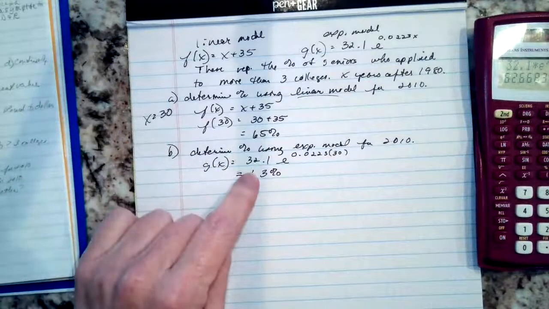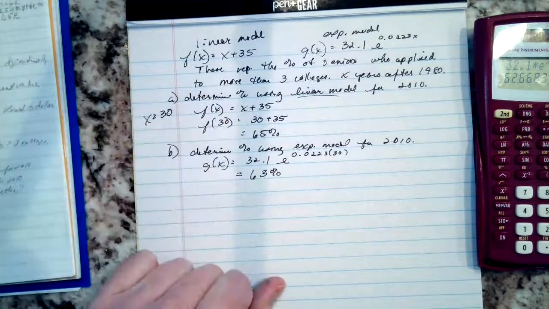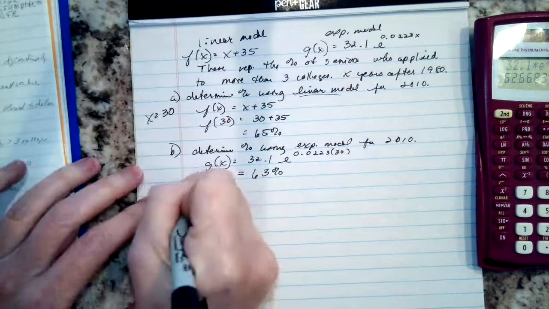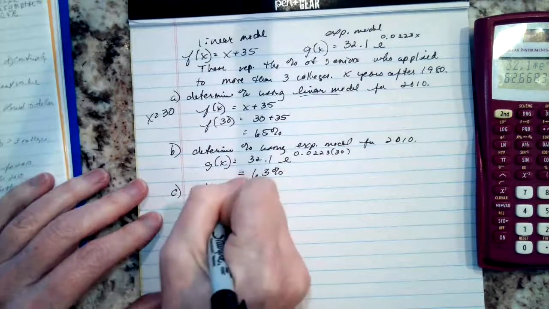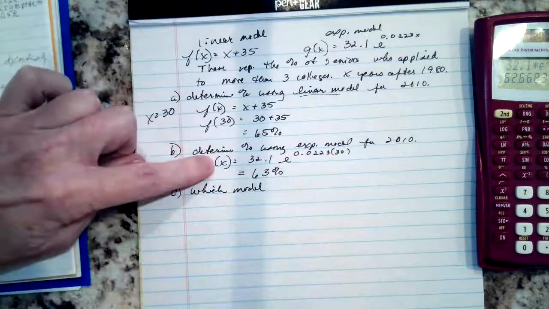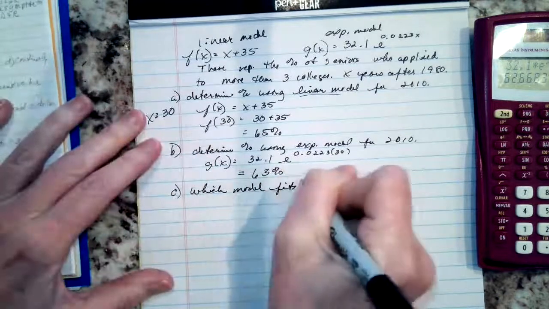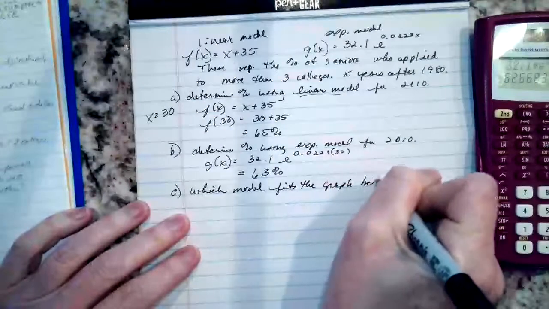The two models model very closely. They should, because they're supposed to be telling the truth. One is doing it with a linear model, one is doing it with an exponential model. And then C is going to ask you which model fits the bar graph better. Which model, linear or exponential, fits the graph better?